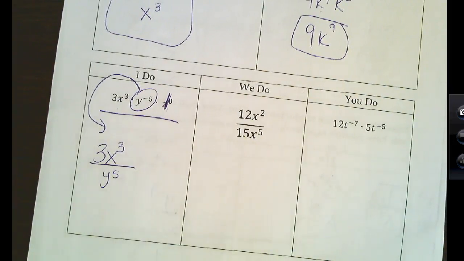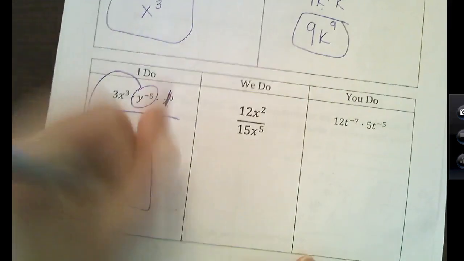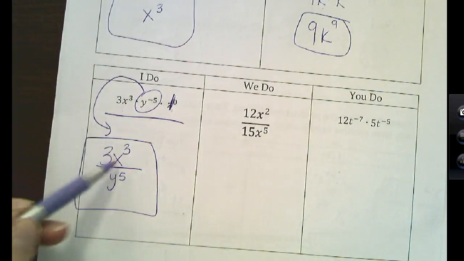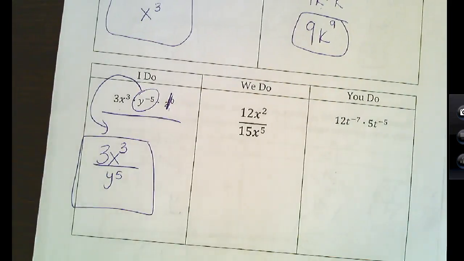Do I have any negatives to deal with? No. And we're done. That's your final answer. We rewrote it with positive exponents. And then I've got an x as a base and a y as a base, so I can't join those together. Do me a favor.